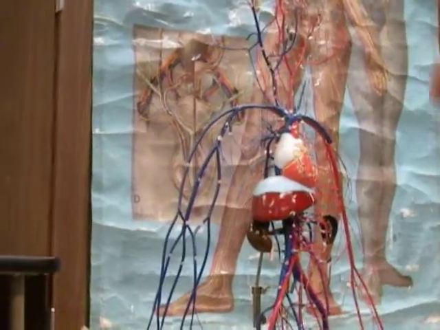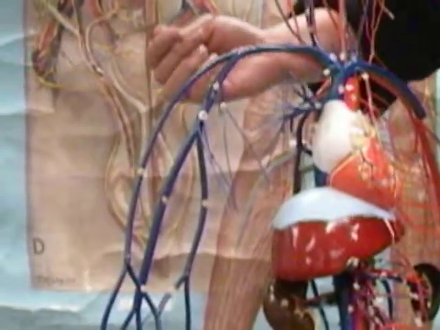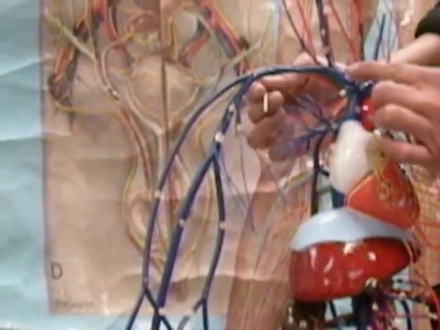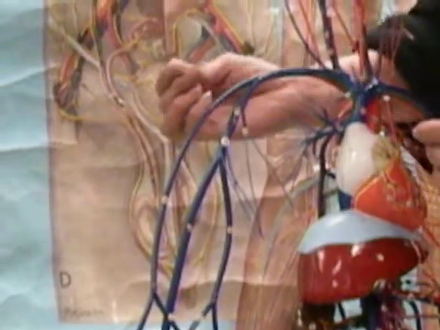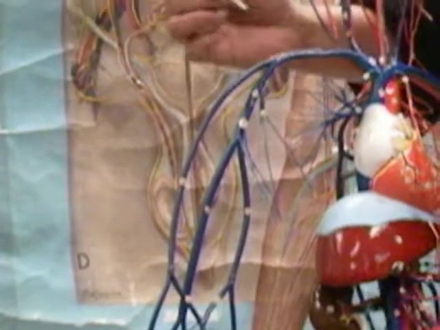Do you want me to do the whole thing on the veins, or do you want me to start with the arm? I'll start with the arm, and then we'll do the arm again, because the arm is very important. The subclavian vein, which is going to branch into your axillary. No, that was a brachial. Brachiocephalic, yeah, sorry.